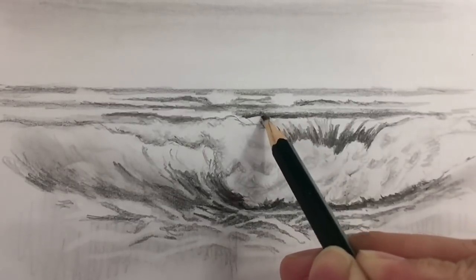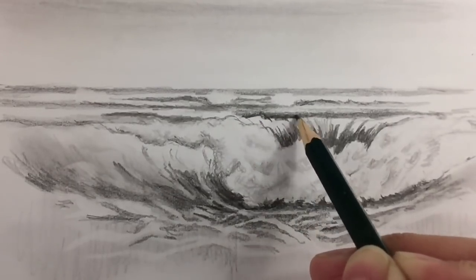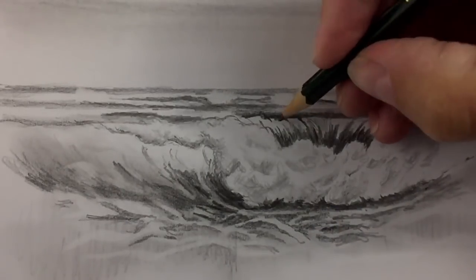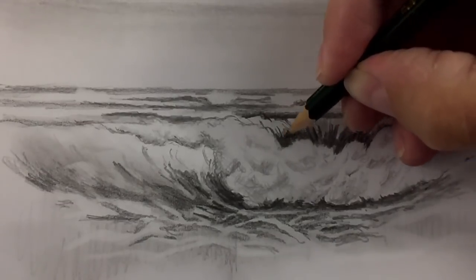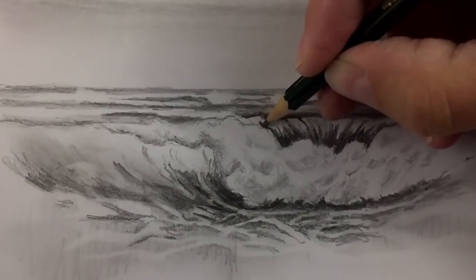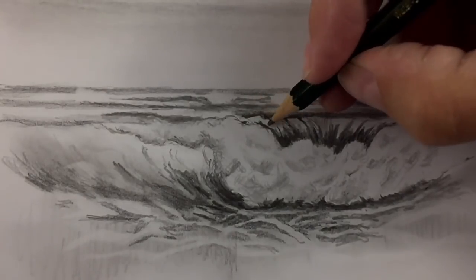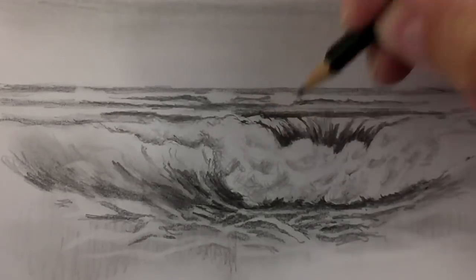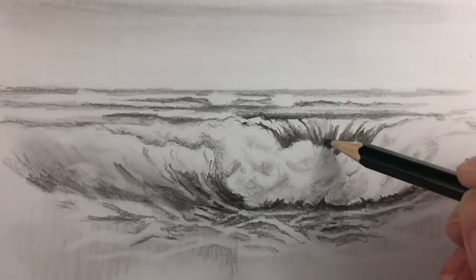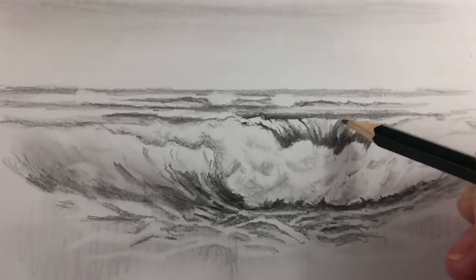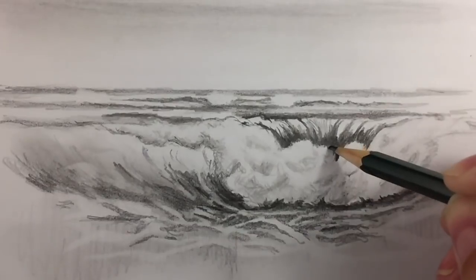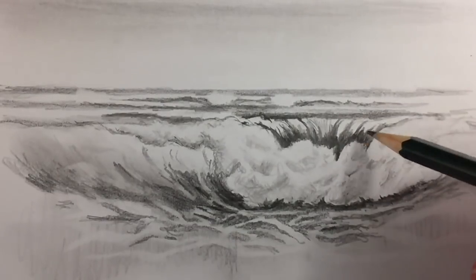Okay, some more detail, and we are finishing. Okay. Okay, you like it? Little more here.